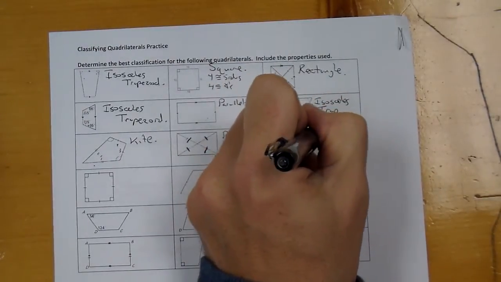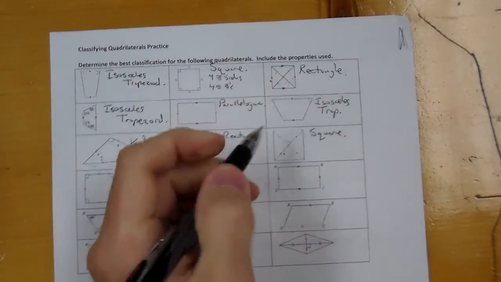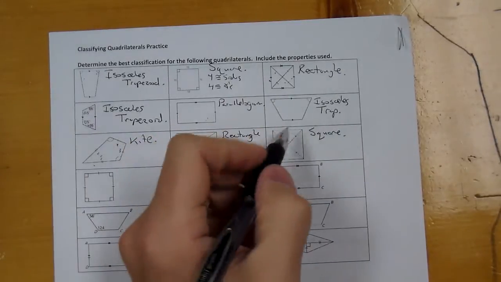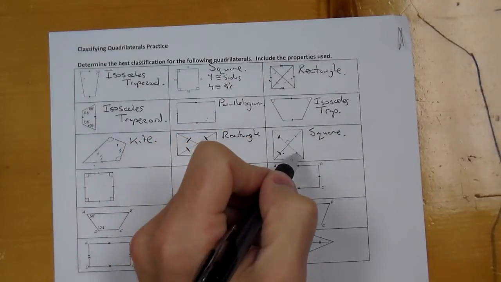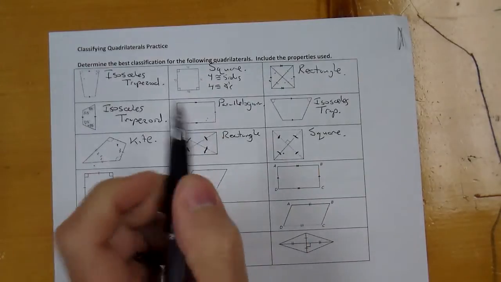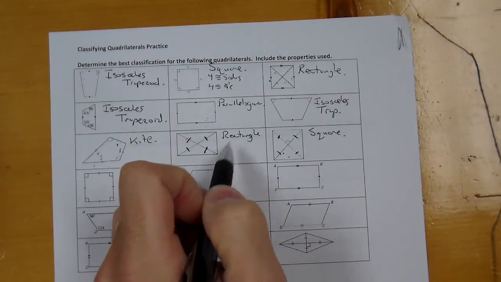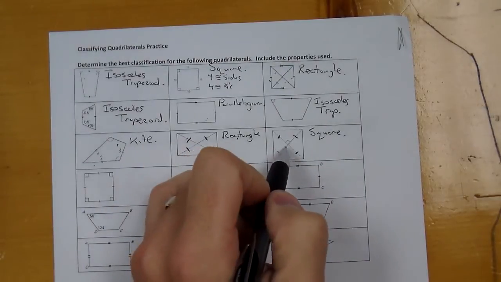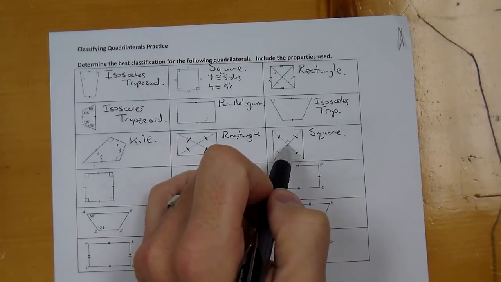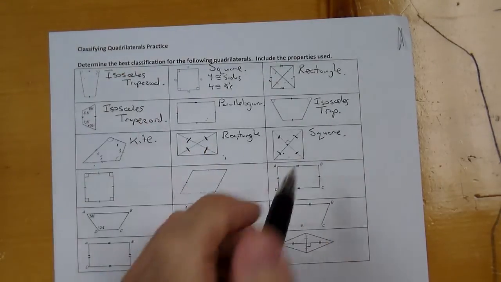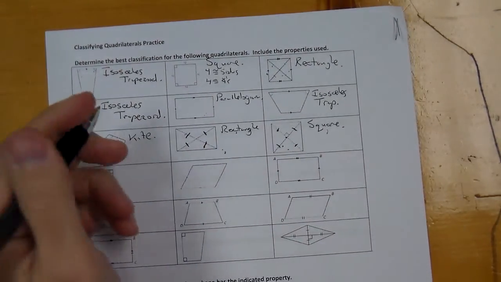Following one will be a square. Our reason for a square, it needs to have something from a rhombus and a rectangle. Well, first of all, we know it's a parallelogram because the diagonals bisect each other. We know the diagonals are congruent, similar to what we looked at on the previous problem, which makes it a rectangle. We know it's a rhombus because it has a right angle there, and that means the diagonals are perpendicular. So it's a rectangle, a rhombus. We say it's a square.